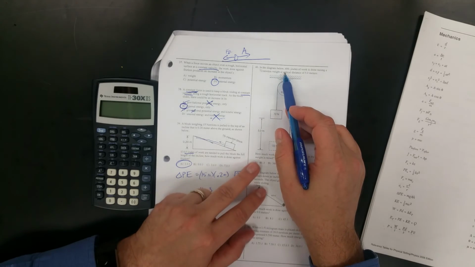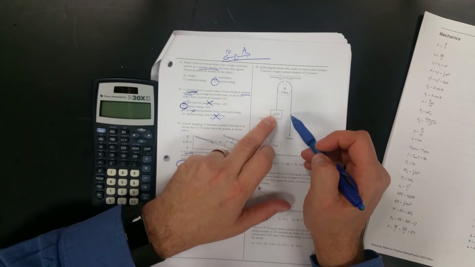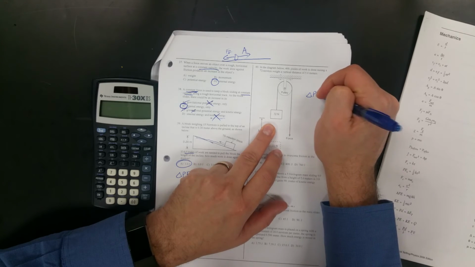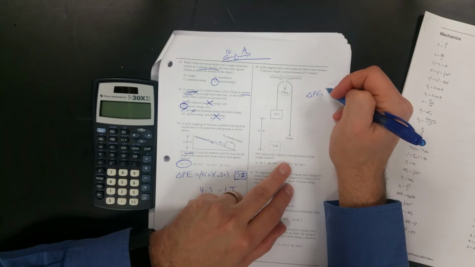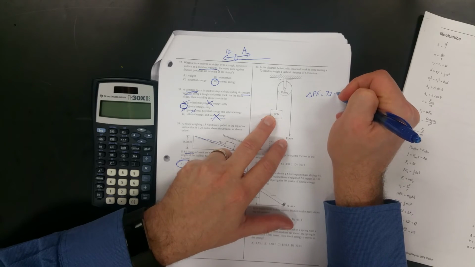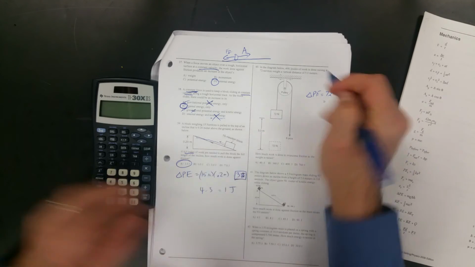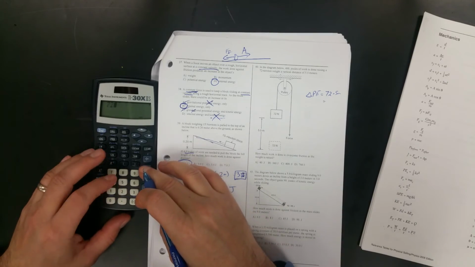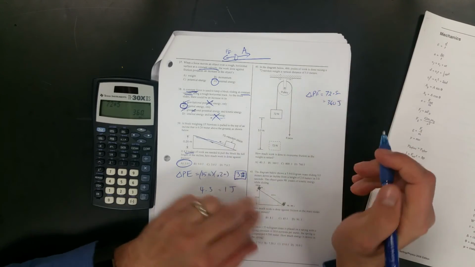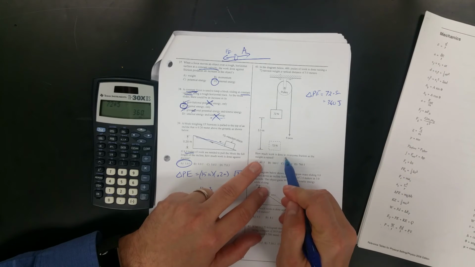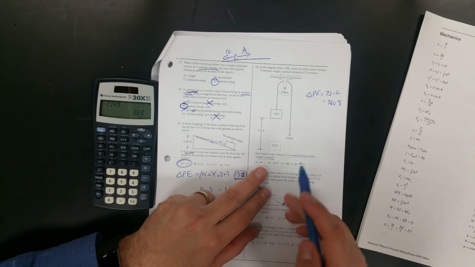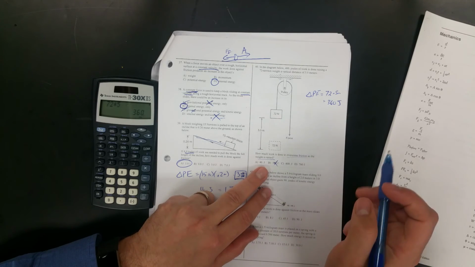You raise a 72 Newton weight 5 meters. So delta PE is going to be 72 newtons times 5 meters, which is equal to 360 joules. Okay. How much work is done to overcome friction as the weight is raised? You'll notice 360 is one of the answers there. I can almost guarantee it's not going to be the correct answer.